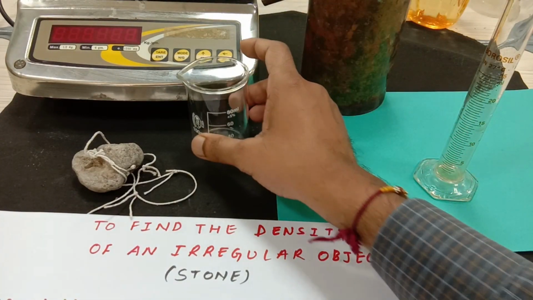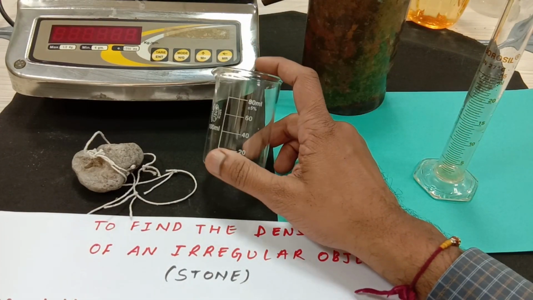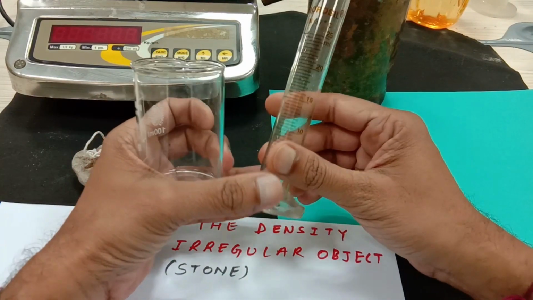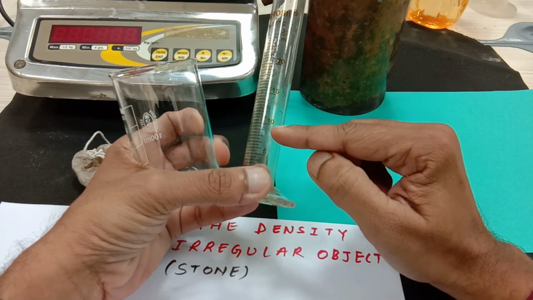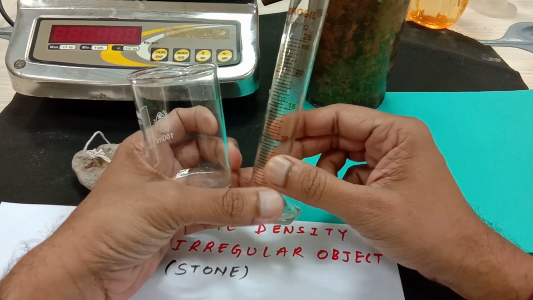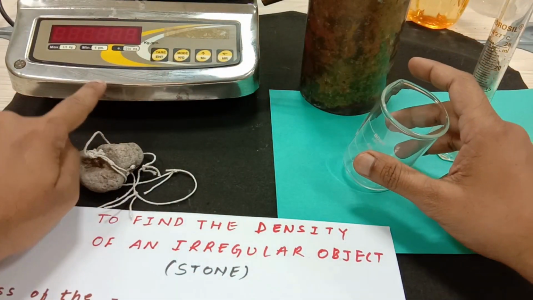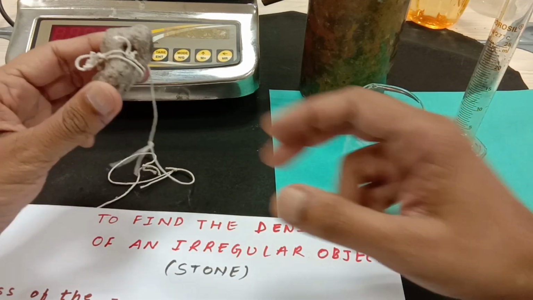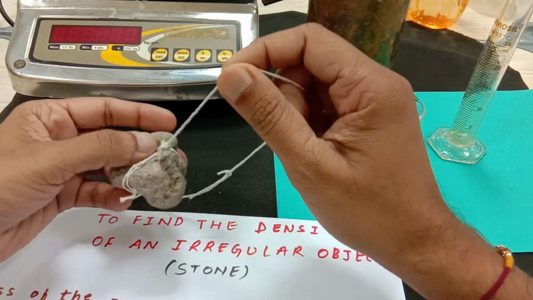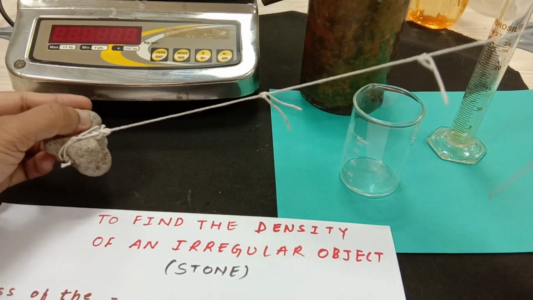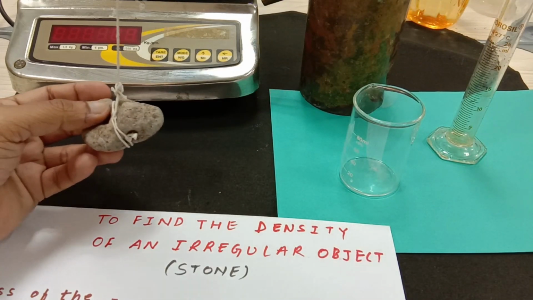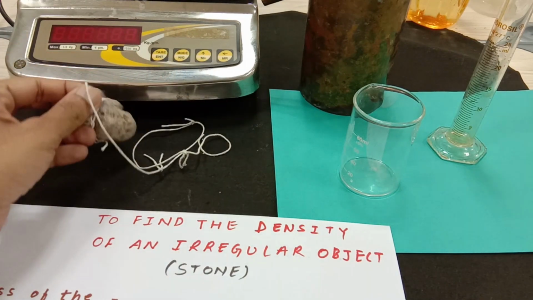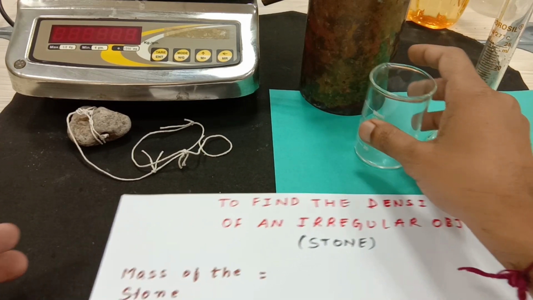So other things that we require are a small beaker with graduations, and a measuring cylinder which has more graduations on it, so I can measure the accurate volume. And to measure the mass I require an electronic balance. What I have done is tied this stone with a very thin thread, and now I will be gently lowering it inside the water in the Eureka can.